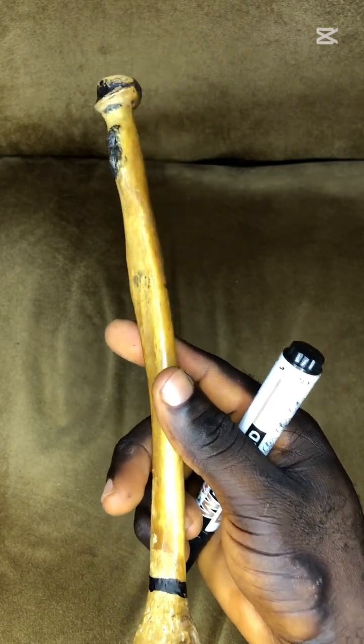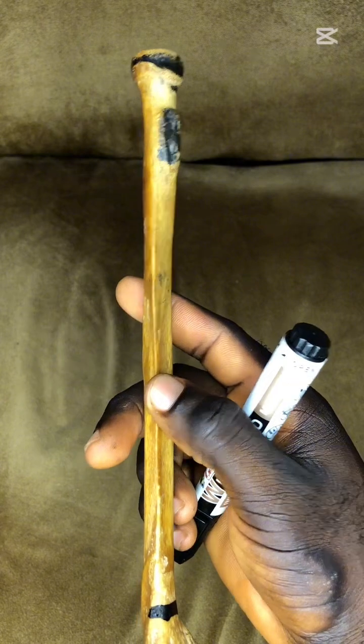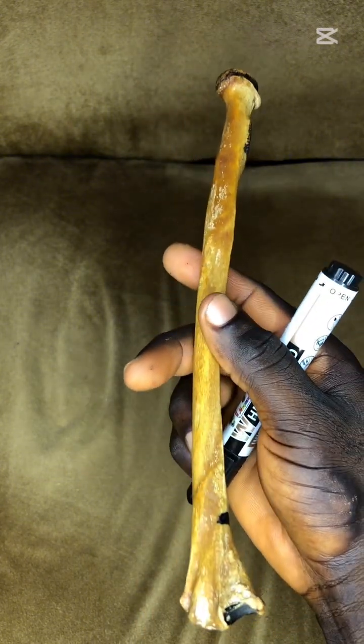So, guys, that is all about the radius. It is a very simple bone. This is not that complex a bone to discuss.